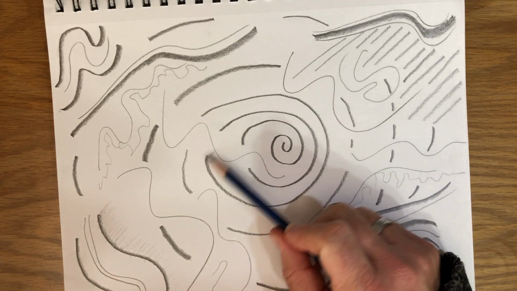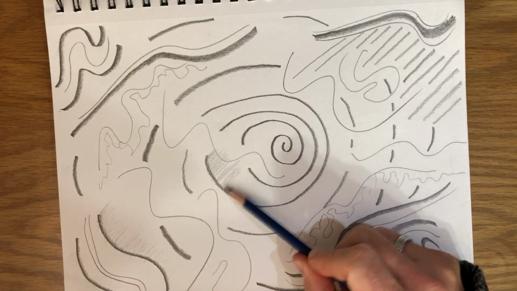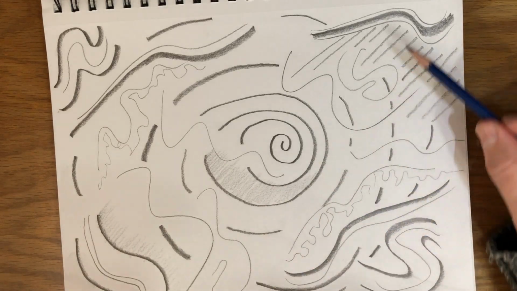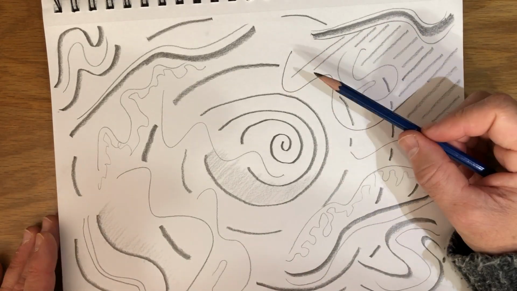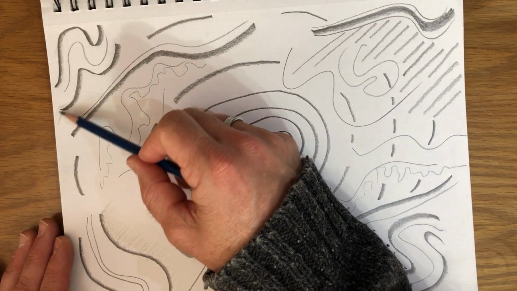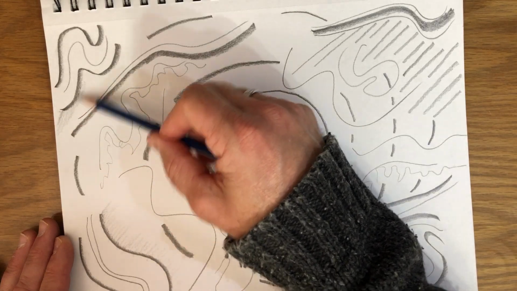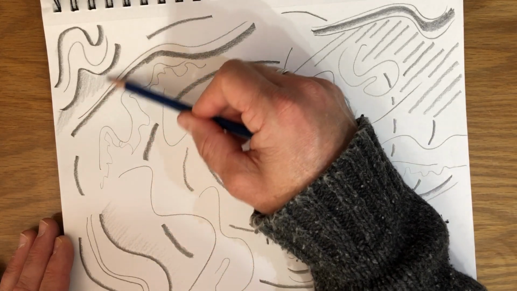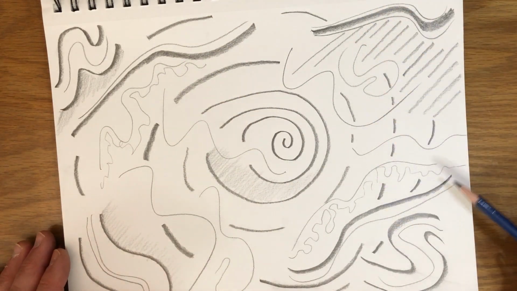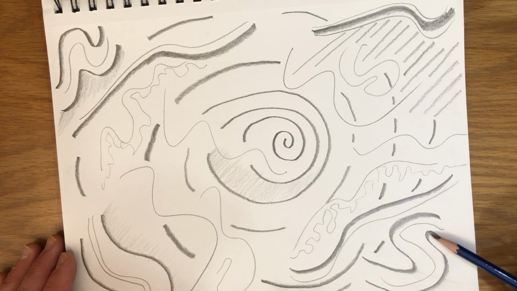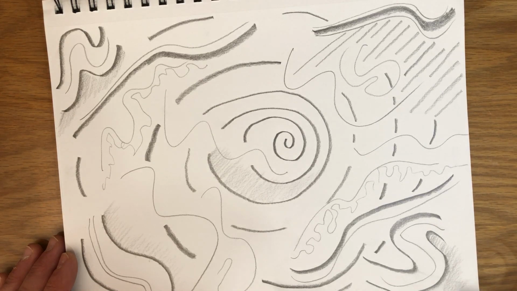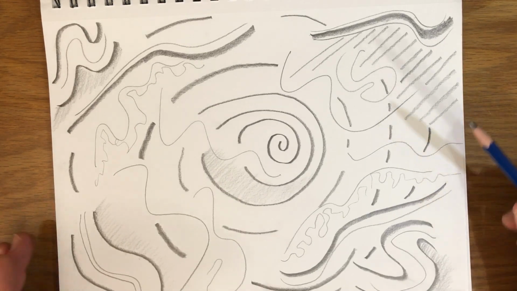But I'm going to start putting some mid value lines in a few places. Again, to create both unity and variety. Seeing similar lines in a few spots unifies the artwork. And these lines themselves are different from other lines that I have on the paper, so it also creates variety.